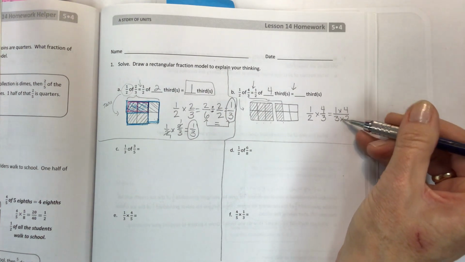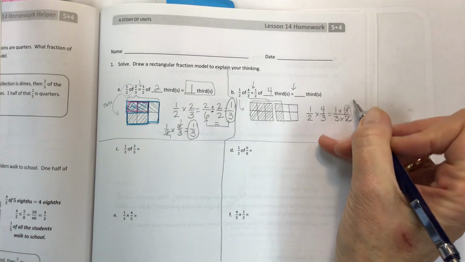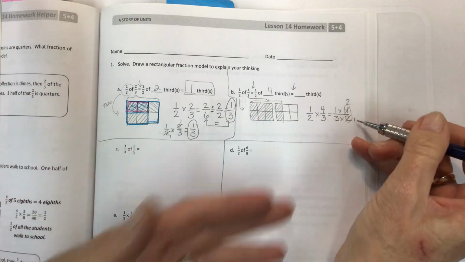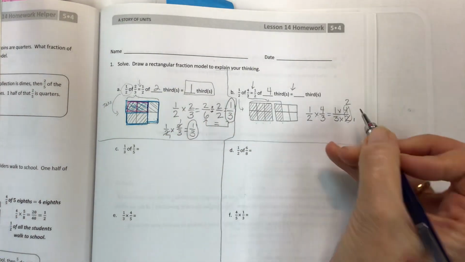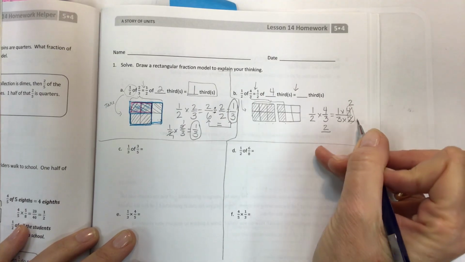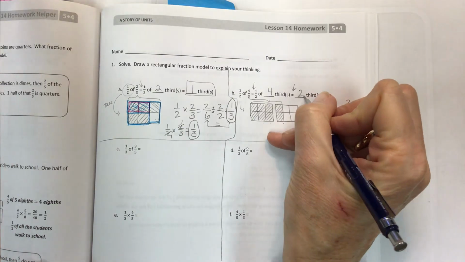And so now that I've switched those bottom numbers, you see that you have this fraction here, 4 divided by 2, and you get 2. It's really 2 over 1. The 1 just multiplies by 3, and it doesn't have any difference. So then we have 1 times 2 is 2, and 3 times 1 is 3. And so your final answer is going to be 2/3.